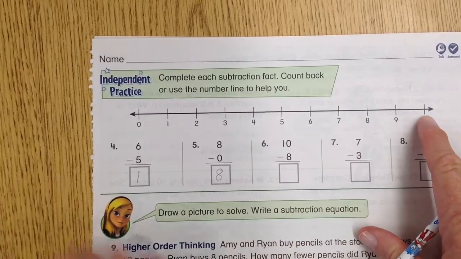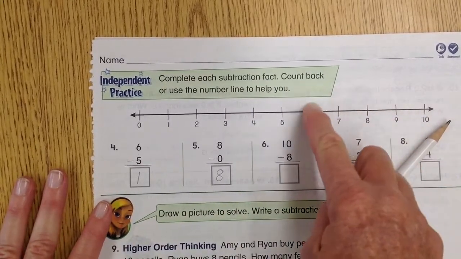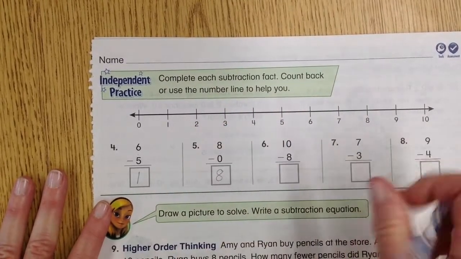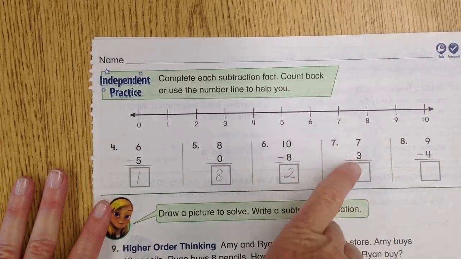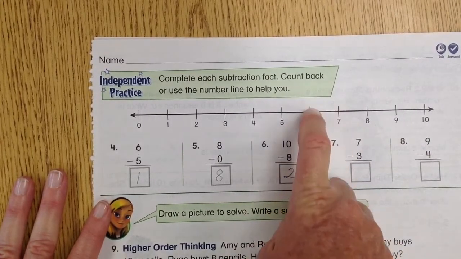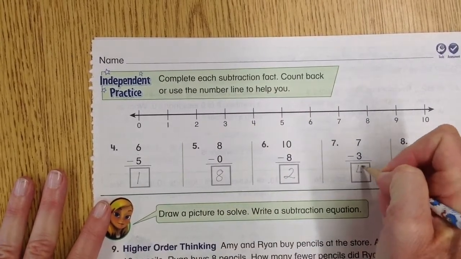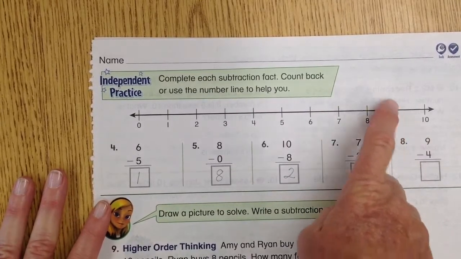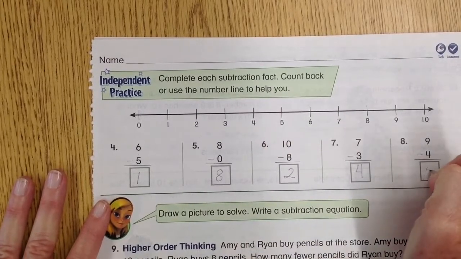Number 6, I start here at 10 and I'm going to go back 8. 1, 2, 3, 4, 5, 6, 7, 8. I end at the number 2. Number 7, I start at 7 and I count backwards 3. 1, 2, 3. I end up at 4. Number 8, I start at 9 and I count back 4. 1, 2, 3, 4. I end at the number 5.